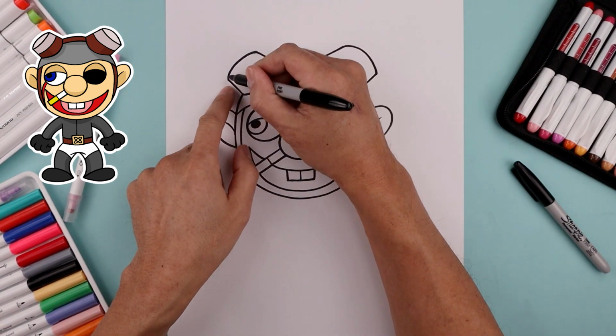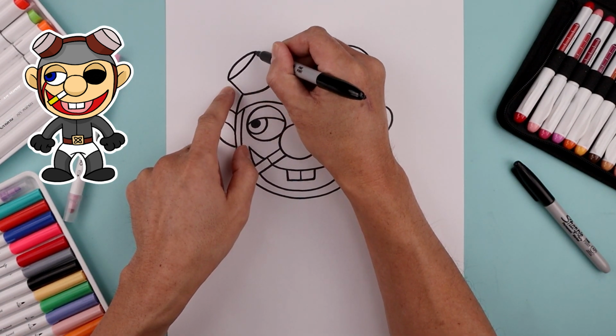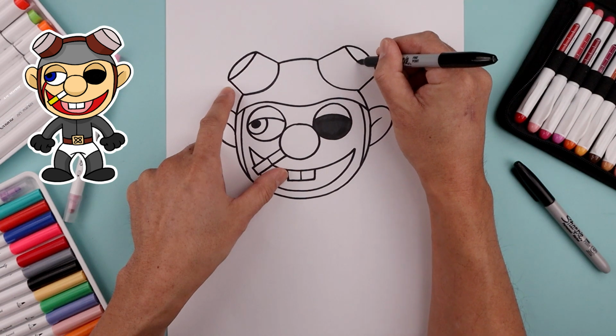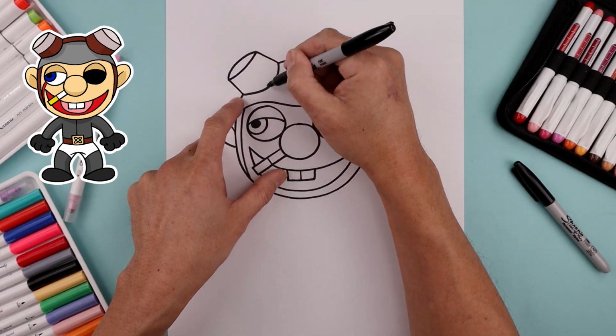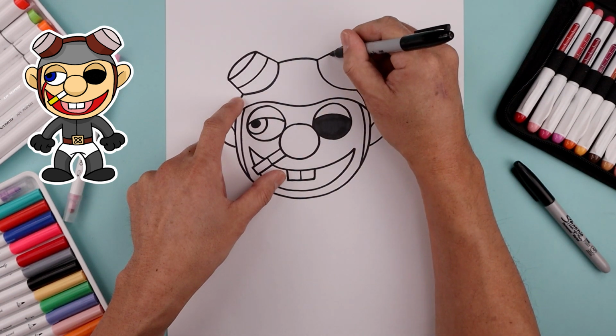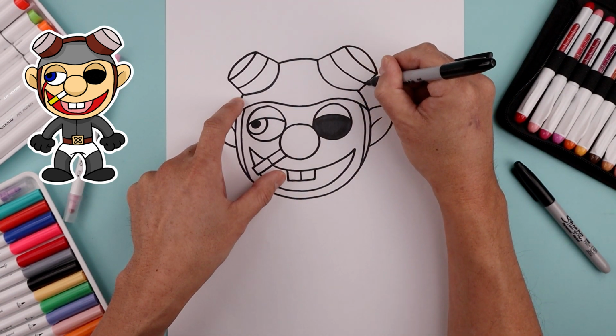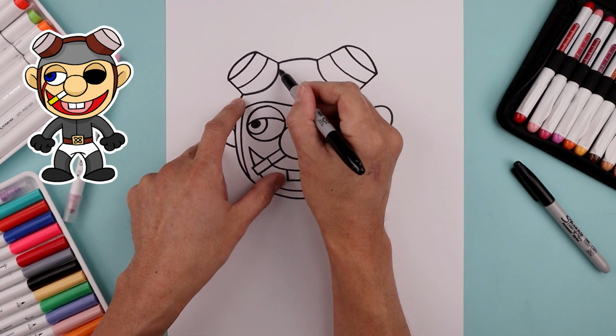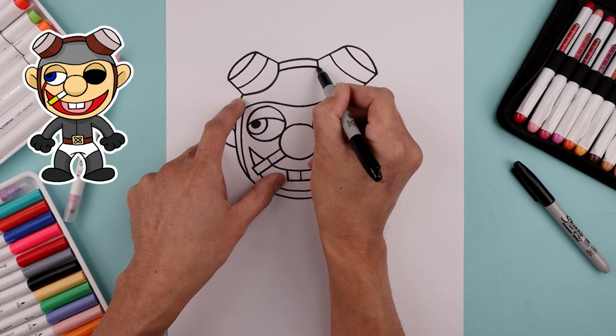Now let's draw the top edge of the goggle. Just going to bend this around and up, just closing off the front edge. Now we want to take this section and separate it in half with another curve. Let's go in between, step down, add another curve.